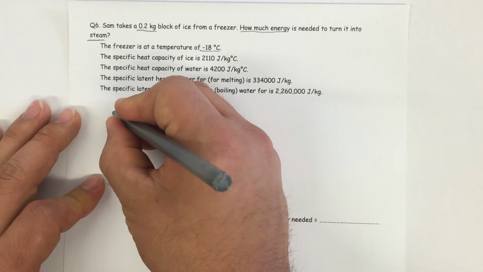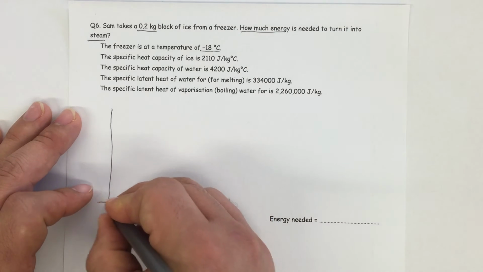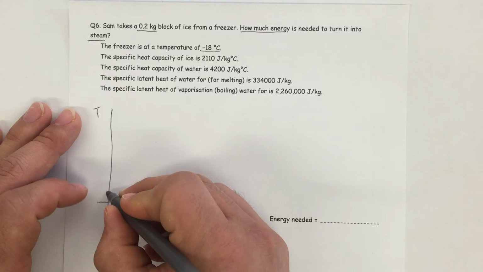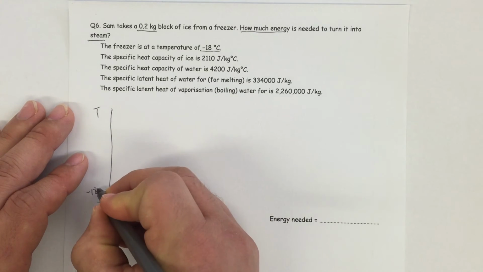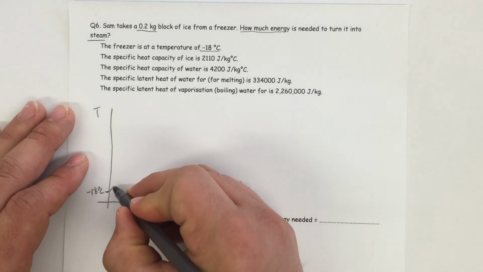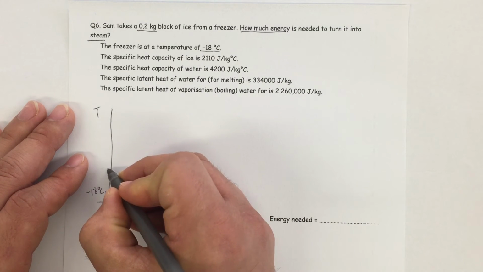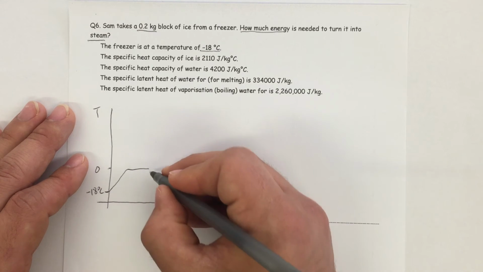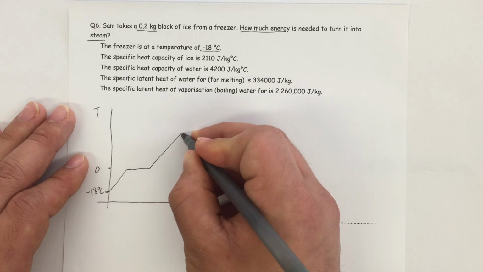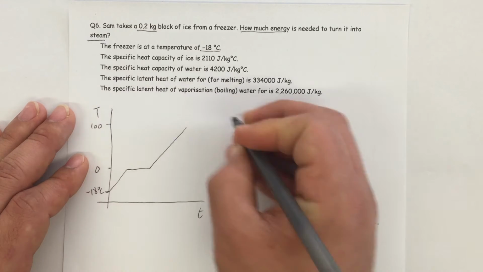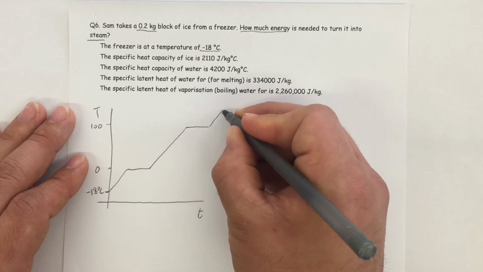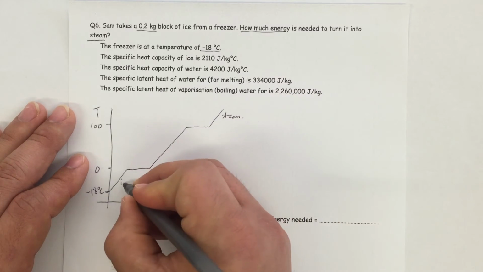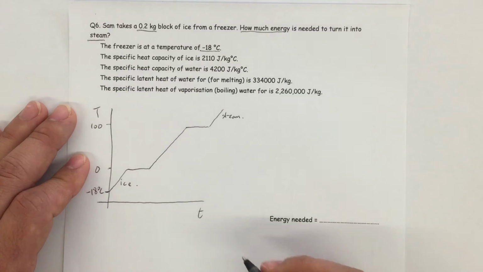So the way to think about this is if I just sketch a heating curve, so I've got time, I've got temperature. At the moment, our ice is down here at minus 18 degrees. And first of all, we've got to heat it up until it reaches 0 degrees, where it will then turn from ice into water. Then we've got to heat it up to 100 degrees, and then we've got to boil it, and then we've got to turn it into steam. So there's a couple of stages we've got to think about with this.